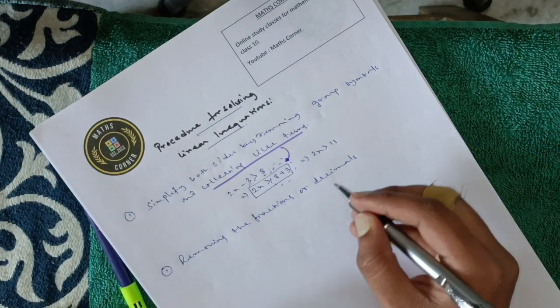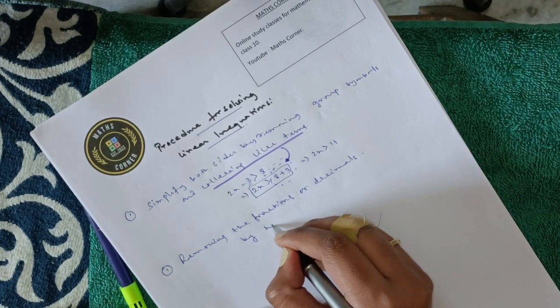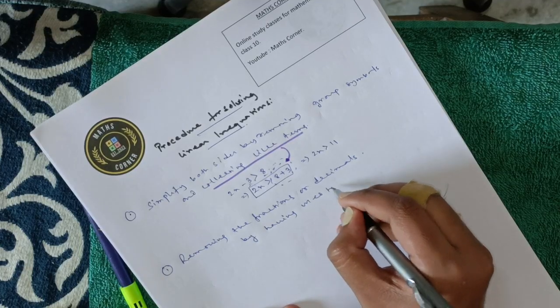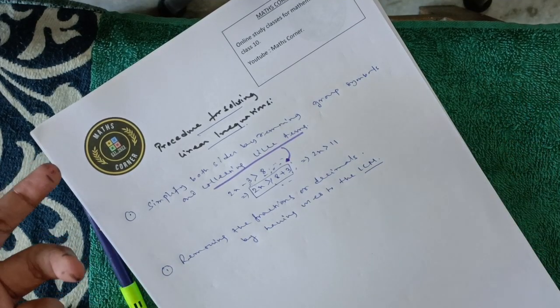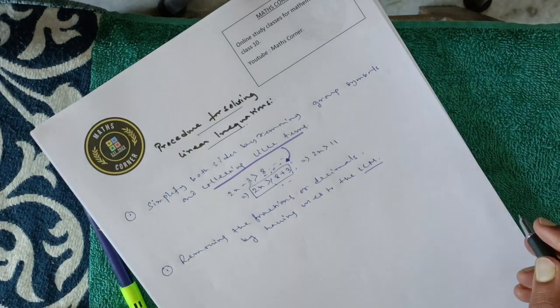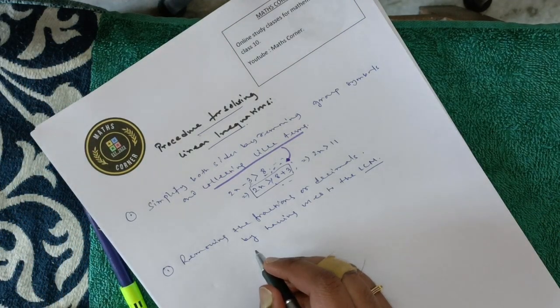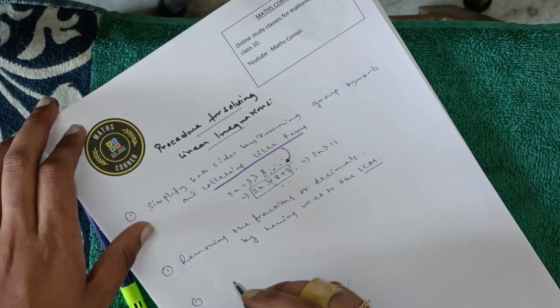Removing the fractions or decimals by using the LCM. You all know the LCM. And isolating all the variable terms on one side and all the constants on the other side. Okay, so these are the other parts.